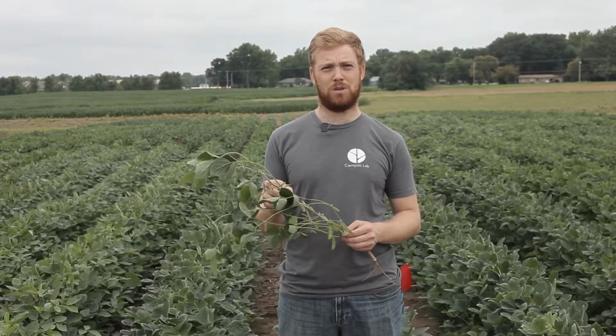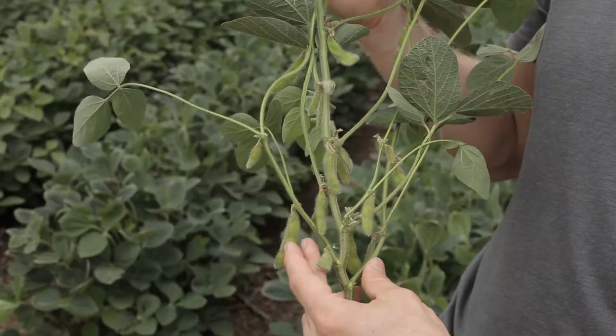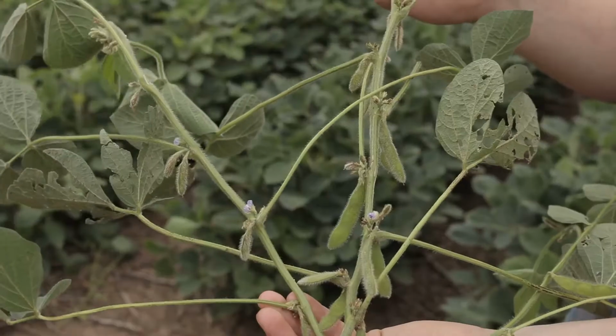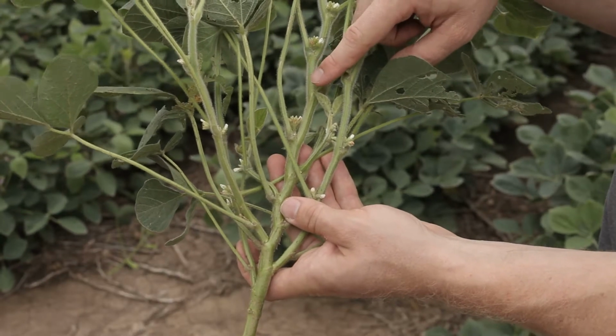So moving now to the phenological stage, we have our maturity group 0.1 around R4 and moving next week to R5. Our maturity group 1.3 is around R3 to R4. Then our maturity groups 2.5 and 3.1 are around R2 phenological stage. And finally, our maturity group 4.8 is entering the R1 stage.